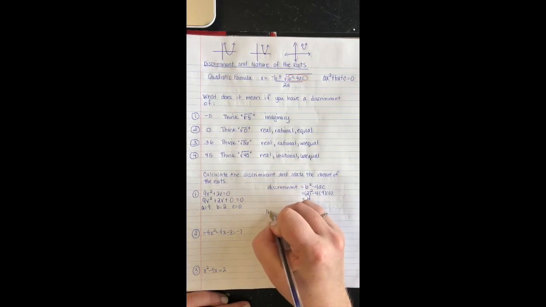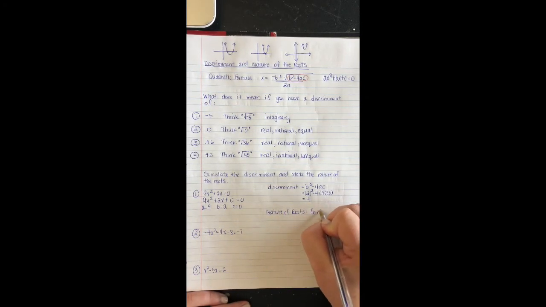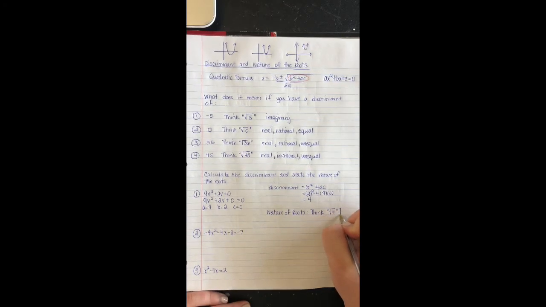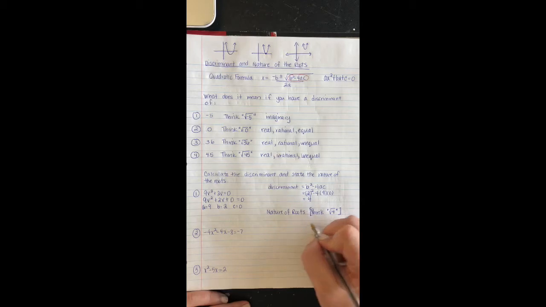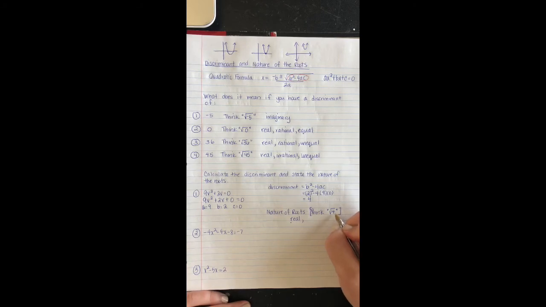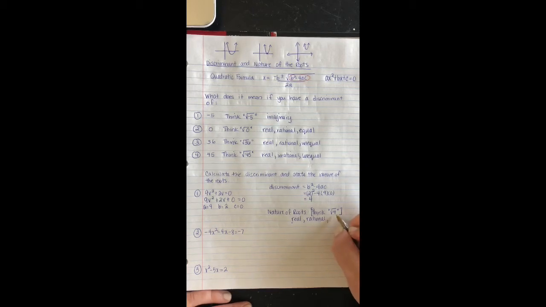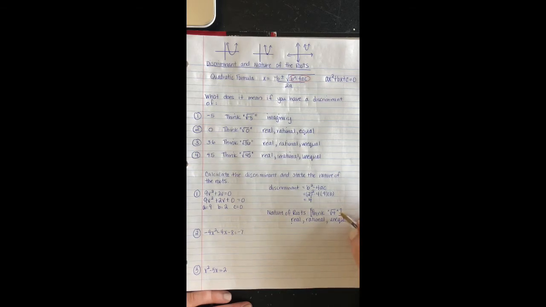So when it comes to doing the nature of the roots, I want you to think, what happens when I take the square root of 4? When I take the square root of 4, am I getting a real or an imaginary value? It's a positive number, so those are going to be real roots. Am I getting whole numbers, like nice fractions or nice whole numbers, or am I getting weird decimals? 4 is a perfect square, so those are going to be rational values. And finally, whenever it's a positive number, you're always going to get unequal solutions, because technically you're getting positive 2 and negative 2 when you take the square root of 4. So that's my discriminant, and those are the nature of my roots.